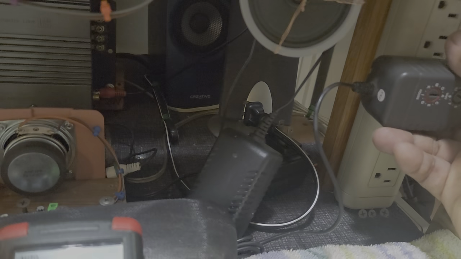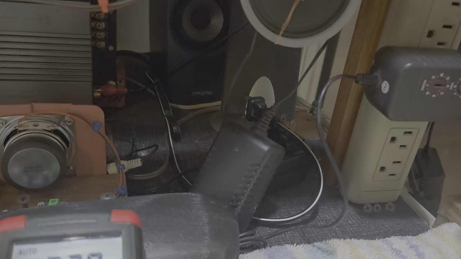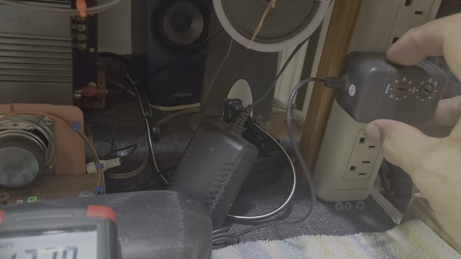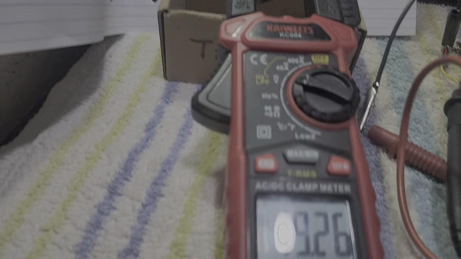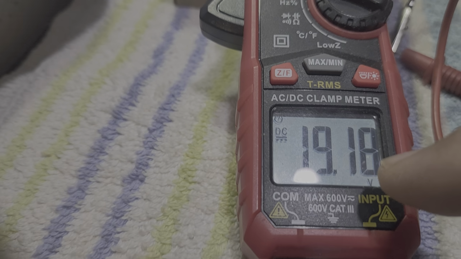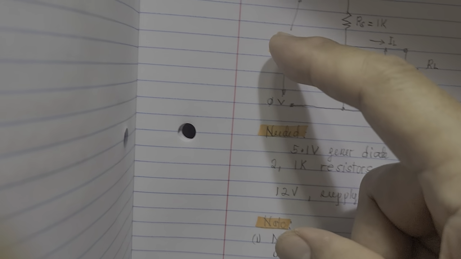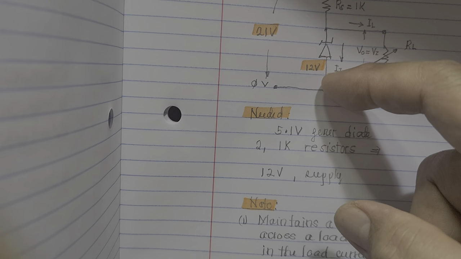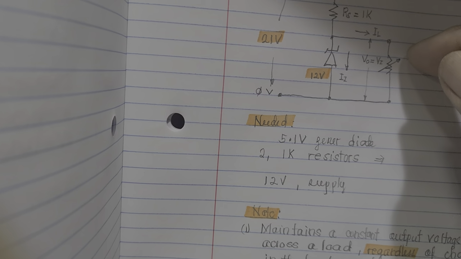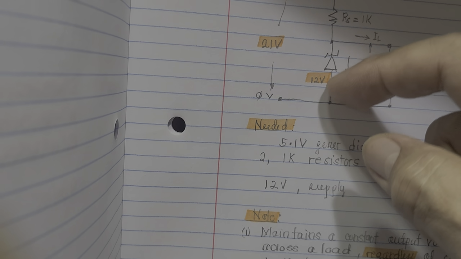I got an adapter here as a power source to the Zener diode. The output voltage of this one is not regulated. The output of this one is around 19.27 volts DC. It's unregulated, so 19 point something volts DC. So we changed this 21 to 19 point something. Anyway, 19 point something is still greater than 12 volts. So in order for this Zener diode to act as a 12-volt regulator, it will work because this 19 is greater than this 12 volt.